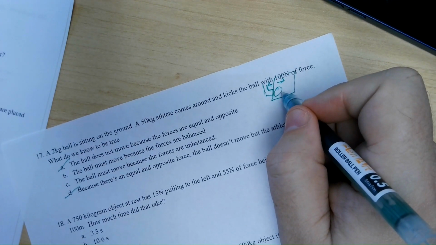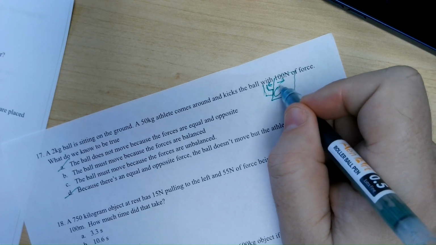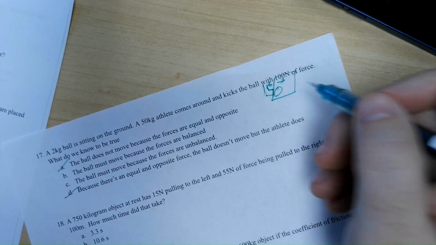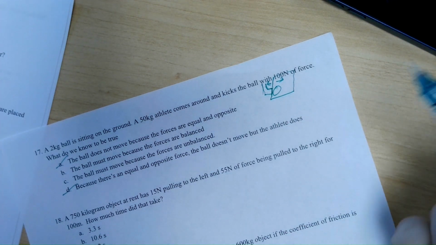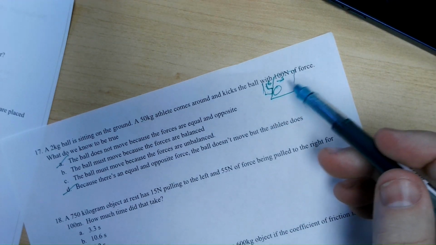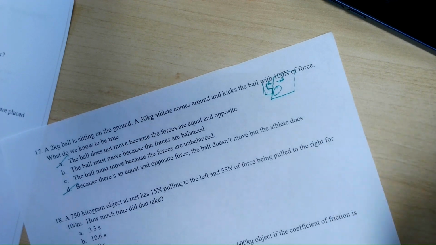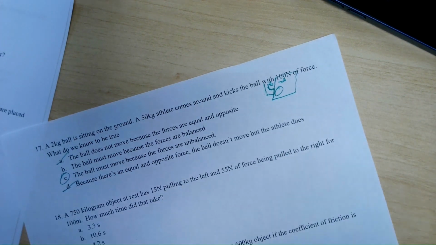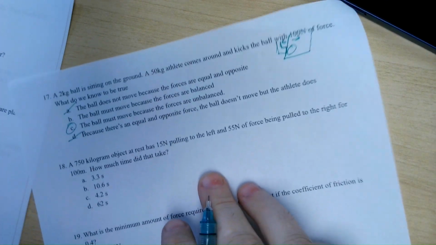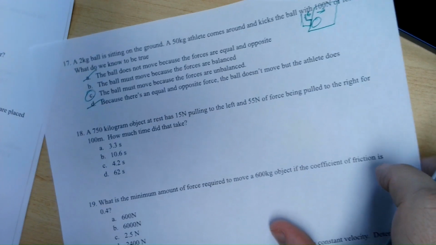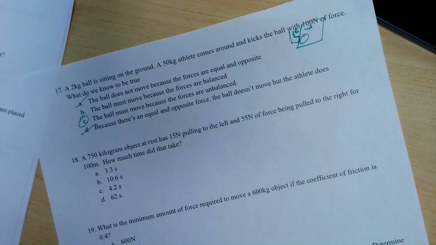So on the ball, this is an unbalanced force. There's only one force pushing it this direction. If there's friction or something, then that might apply, but it would be far less than the force on the foot. So the forces are unbalanced. If the forces are unbalanced, then you're going to get some kind of acceleration. That's kind of a tricky nuance for a lot of students.